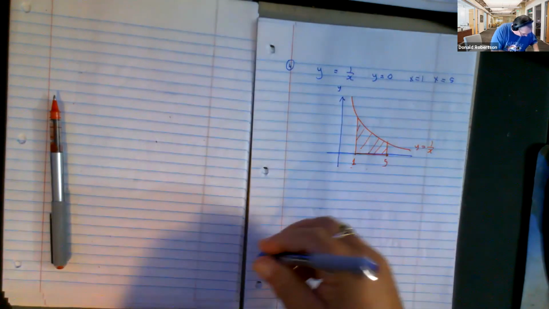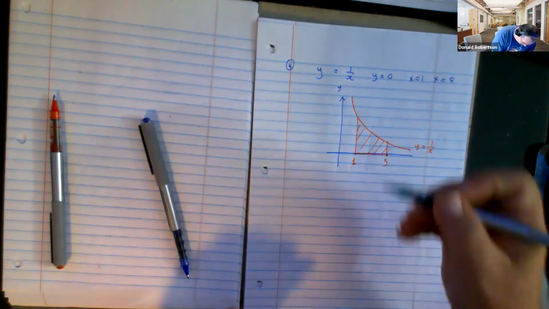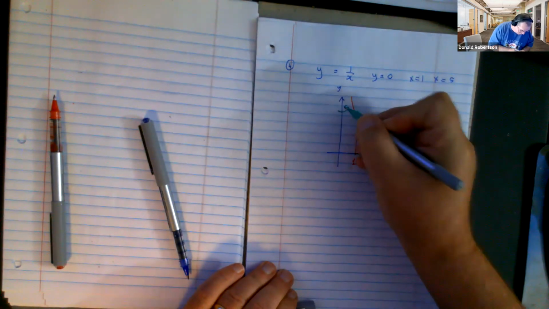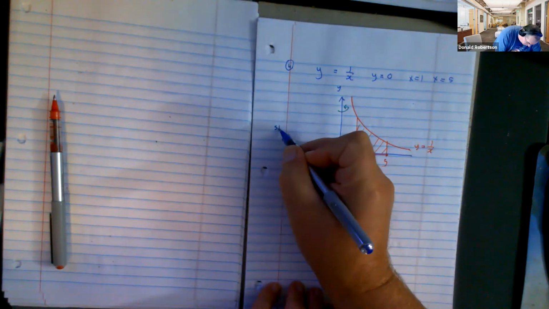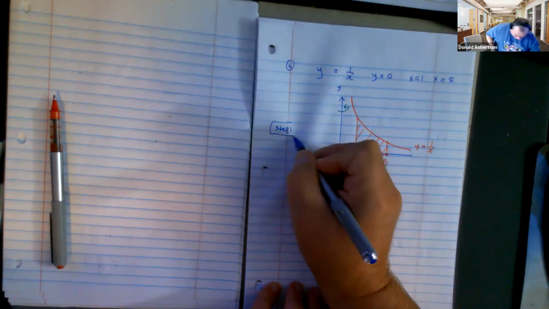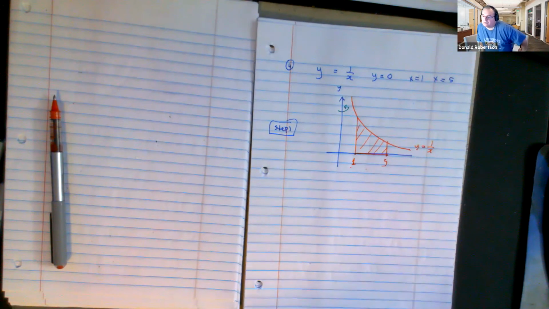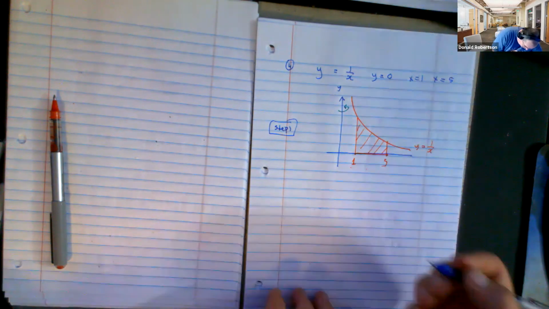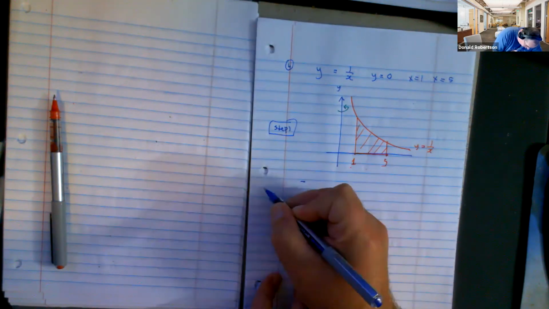Y equals 0 is essentially that piece. There we go. Comfortable with that? You could do it in Desmos if you're not, but I think it's pretty obvious. Let's do step 2.